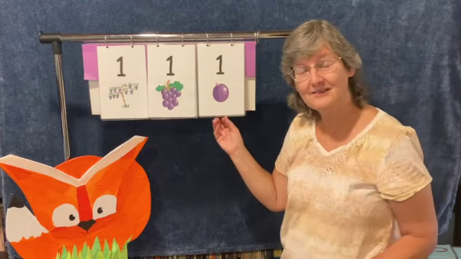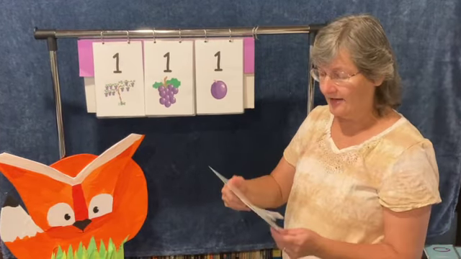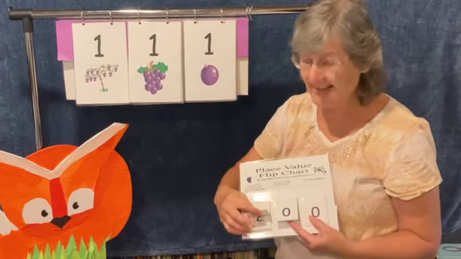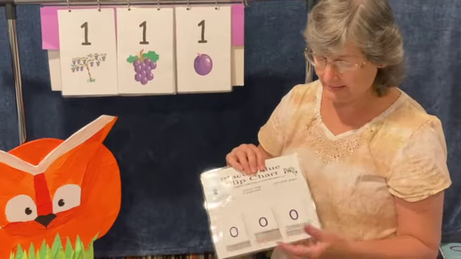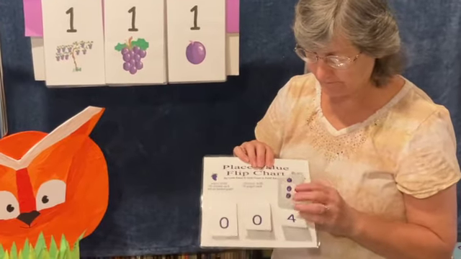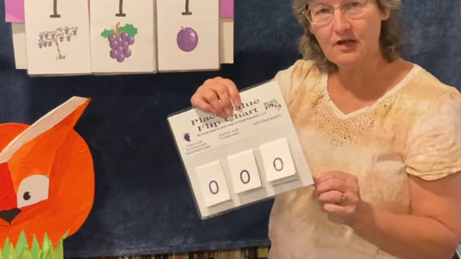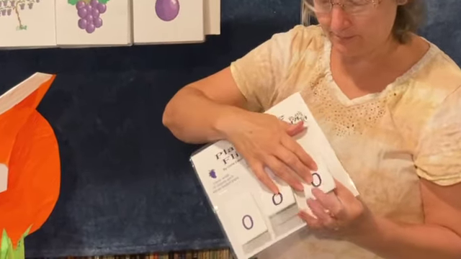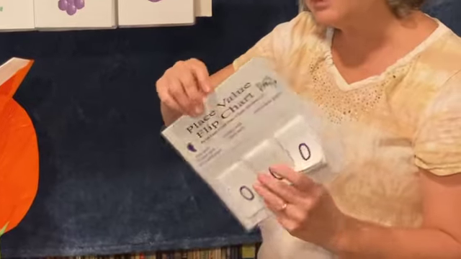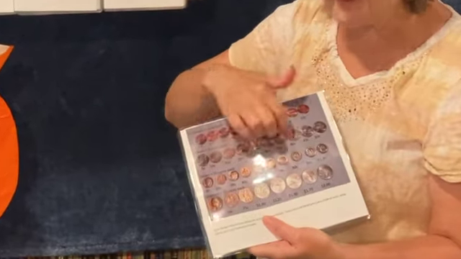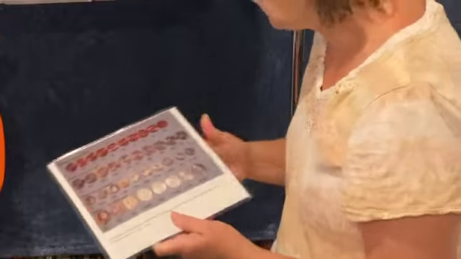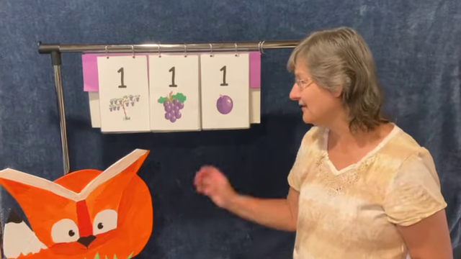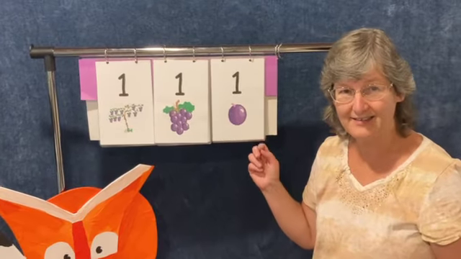I hope this is helpful to you, and you can email me and order a flip chart if you'd like, or they are very easy to make. It's just paper. This is a piece of cardstock that I fold up and put the little stacks of paper on. And then on this one on the back, I went ahead and put money so that they could be learning that too.